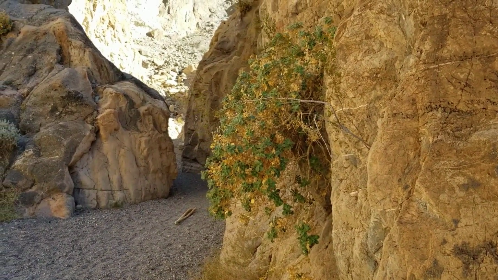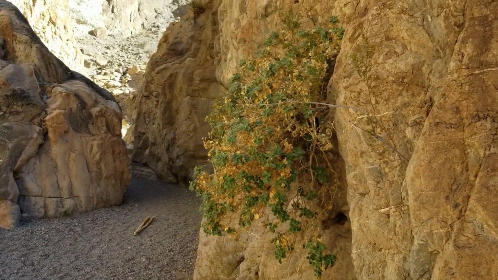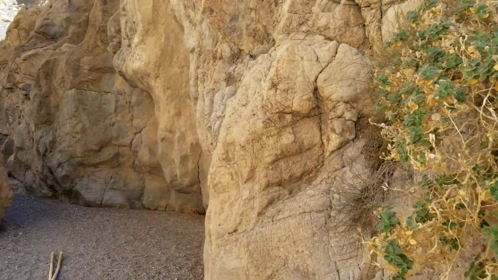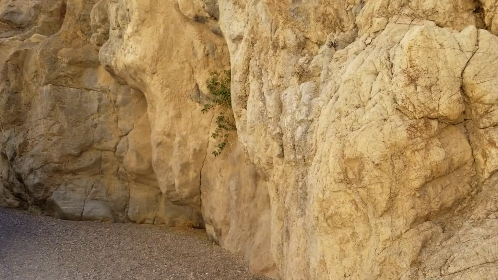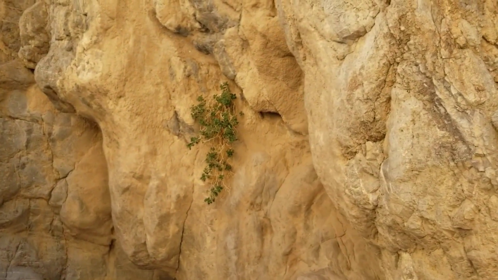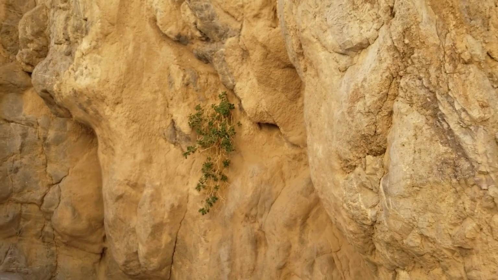Then a hanging plant. And up a ways, here's another. Pretty cool, right out of the cliff.